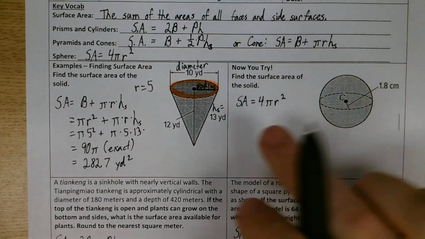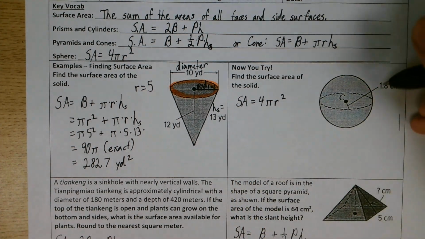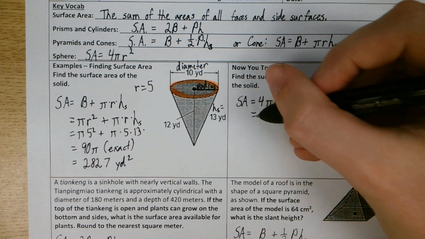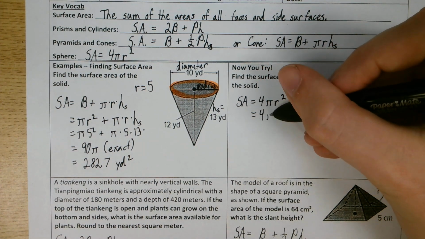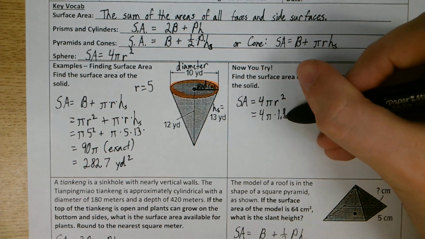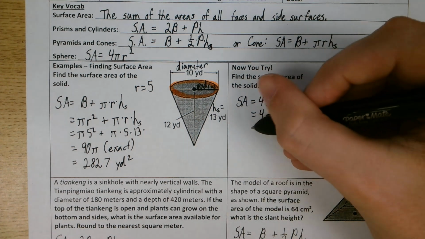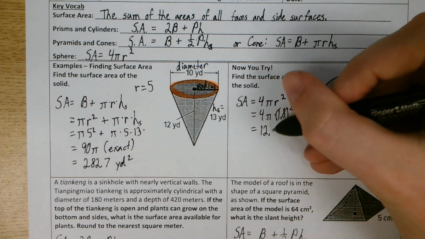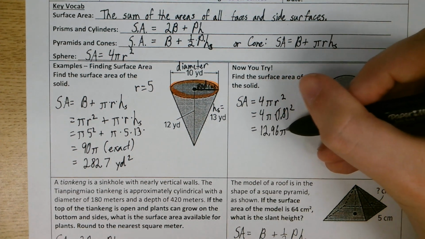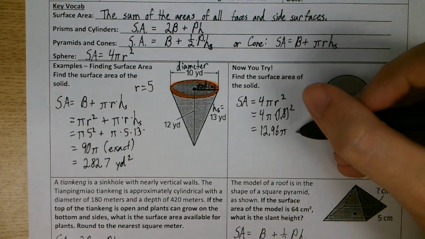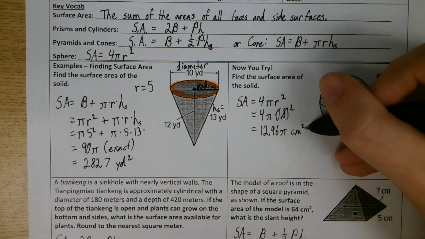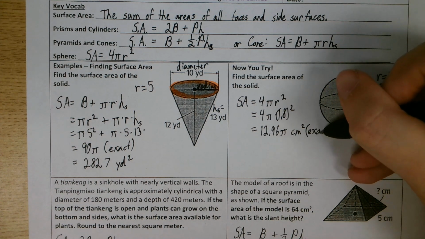For a sphere, you've got 4 times pi times r squared. And we know what the radius is. The radius is 1.8 centimeters. We'll just plug in what we know. 4 times pi times 1.8 squared. We'll get 12.96 pi centimeters squared as an exact answer.